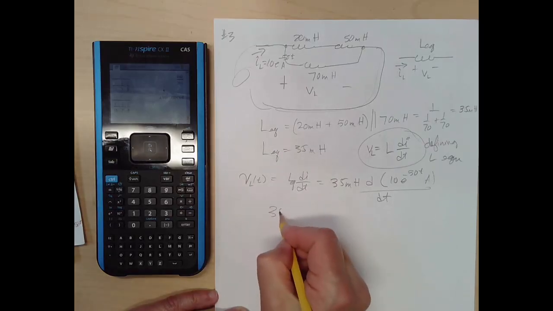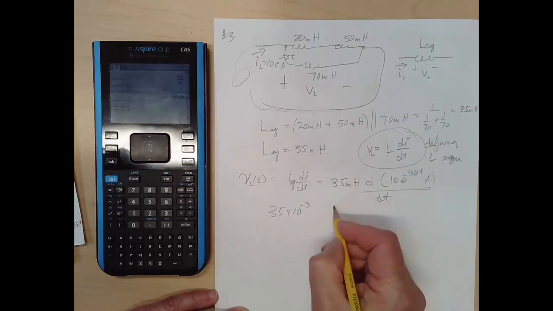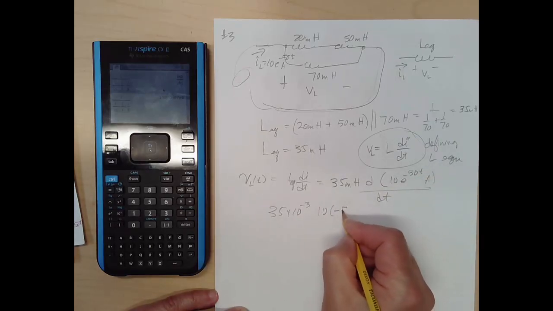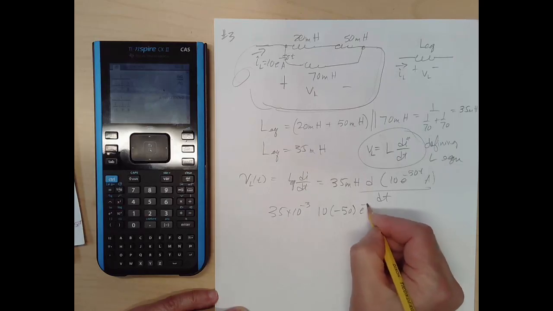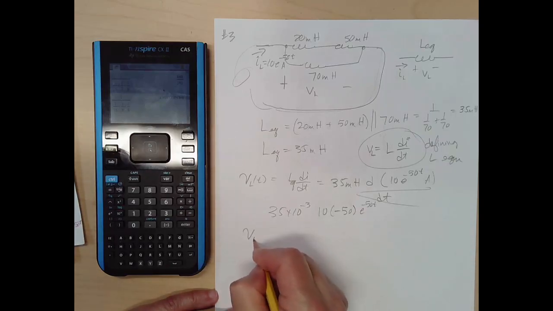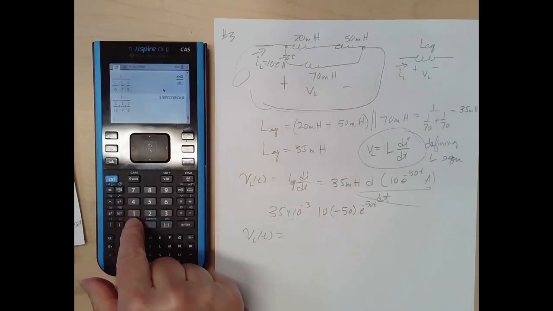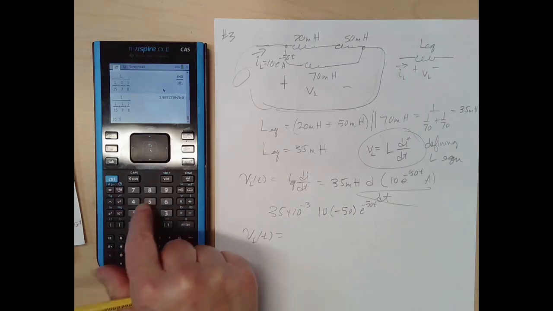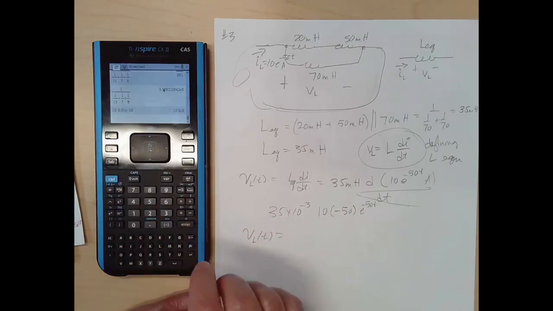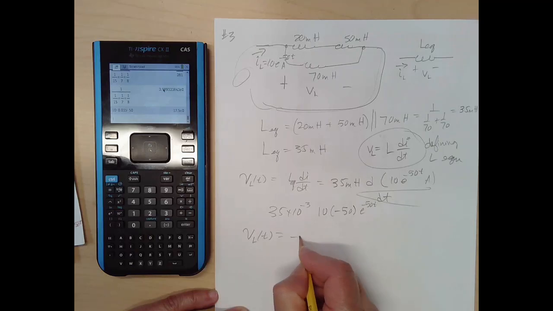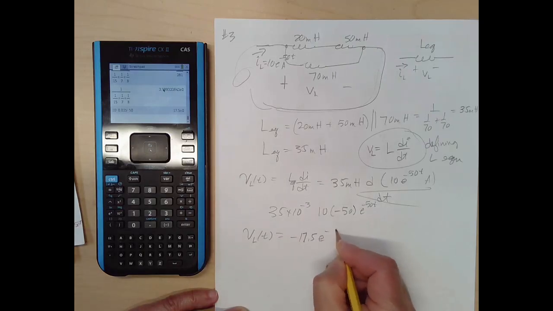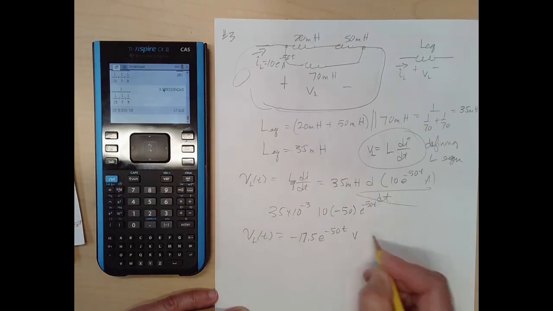All right, so 35 milli, 10 to the negative 3, and then we've got the derivative of an exponential. The coefficient just comes through, and then the exponent, you multiply by it, and then e to the negative 50t comes back. When we get this all carried through, it will be in volts. So V sub L of t is 10 times 35 e to the negative 3 times 50, and we got a negative in there, negative 17.5 times e to the negative 50t volts.